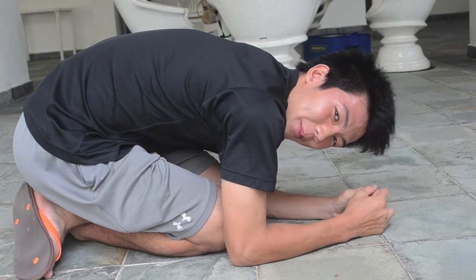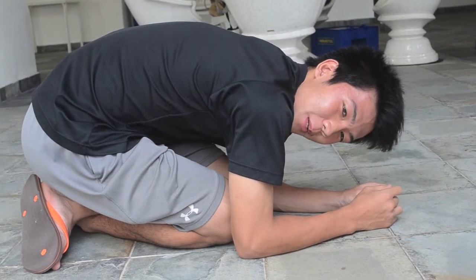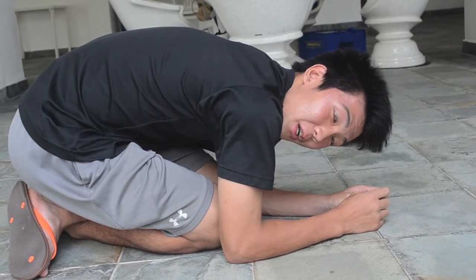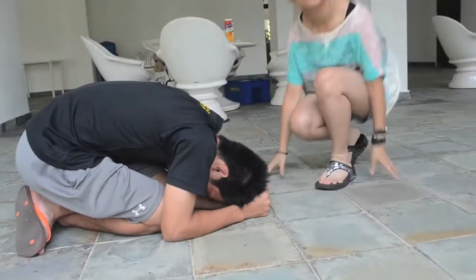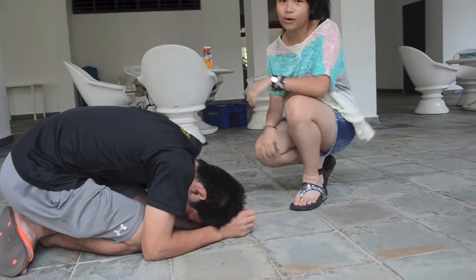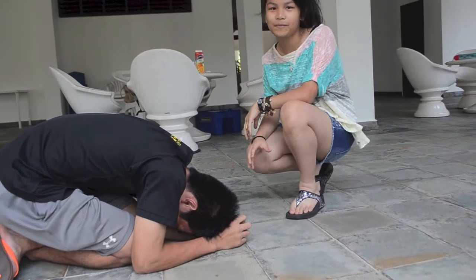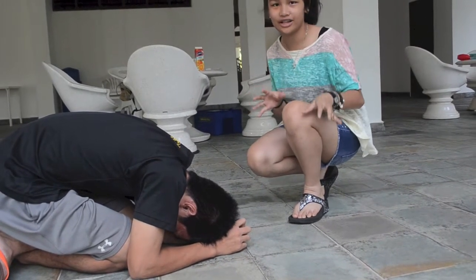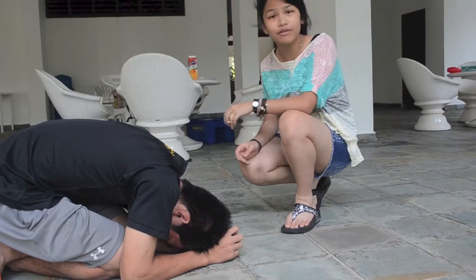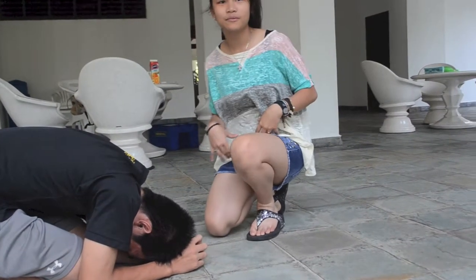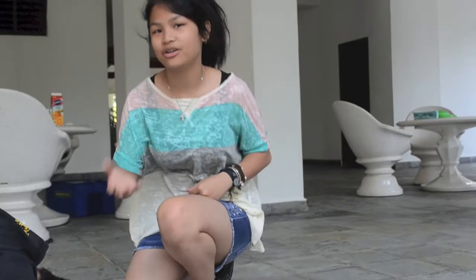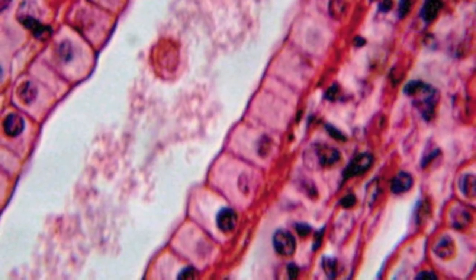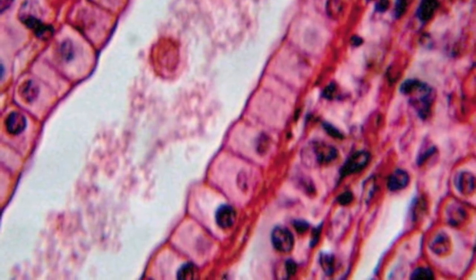The simple cuboidal epithelium is a single layer of cube-shaped cells that have an increased number of cell organelles, particularly mitochondria. Well, the more mitochondria there are, the more ATP will be produced, which helps with the facilitated diffusion and active transports. And they can be found in kidney tubules or the lining of the ovaries. Here you can see that there is a single layer of cuboidal cells surrounding the white substance in the middle.